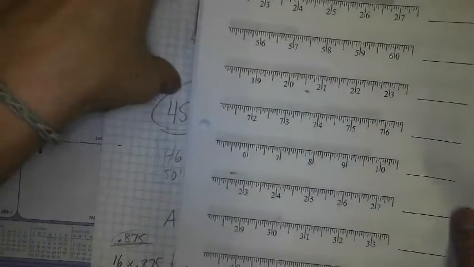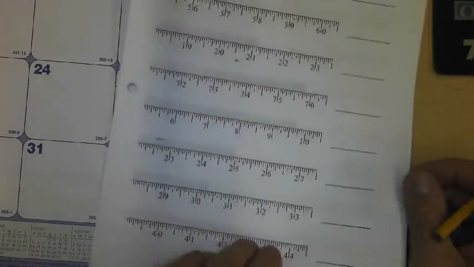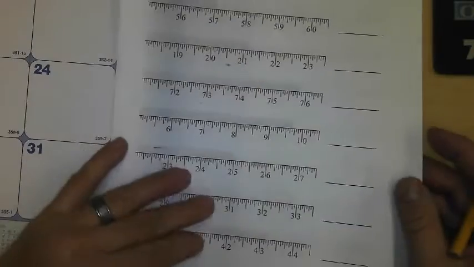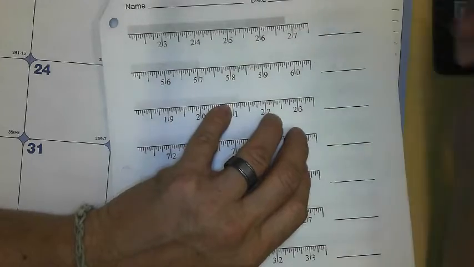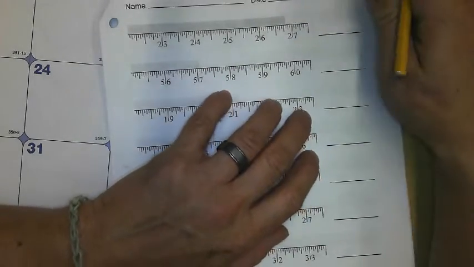And just real quickly, the last couple of pages here are these pretend boards on here. I'll do a couple of answers here. I'm going to do them in both feet and inches to show you the different ways that you can do it.